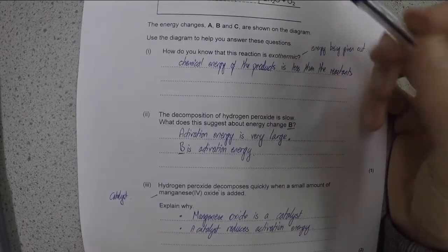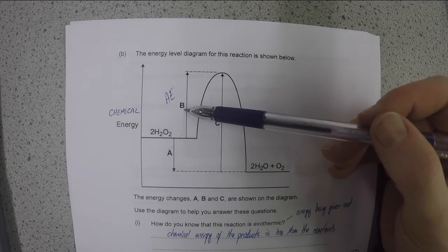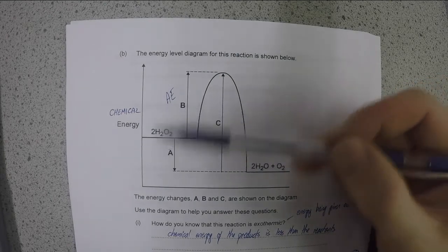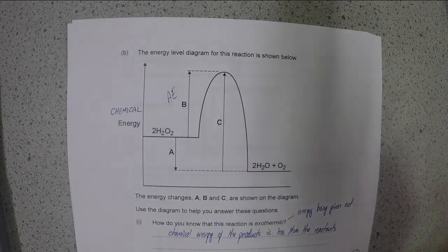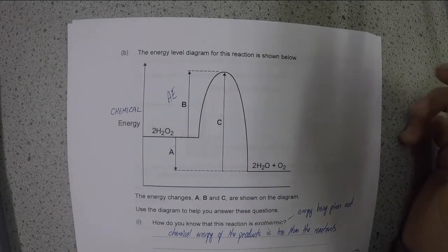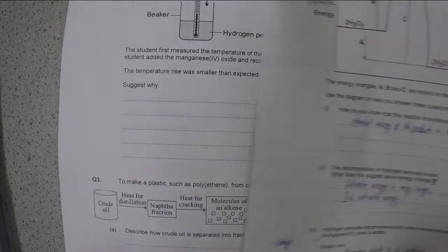So this barrier B becomes smaller. So more of the hydrogen peroxide has the energy to decompose. Perfect, right. Let's go on to C.